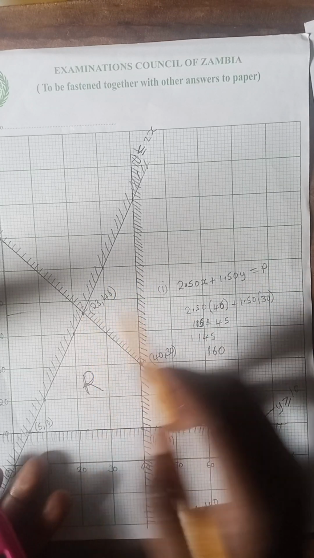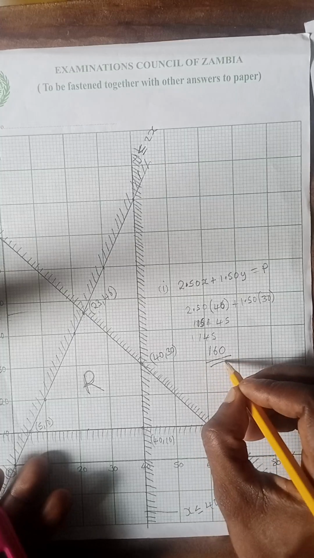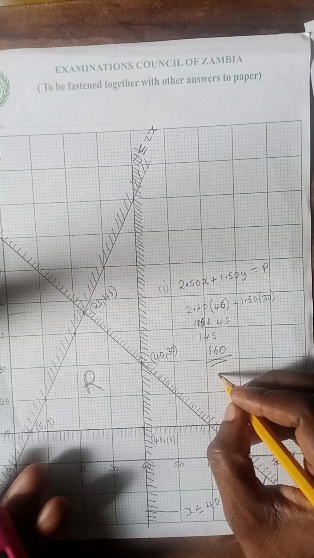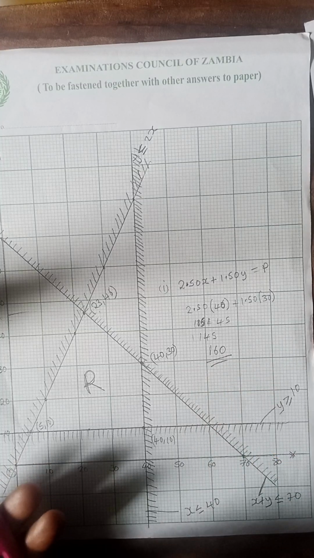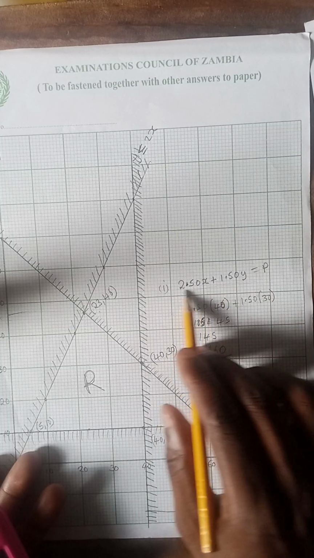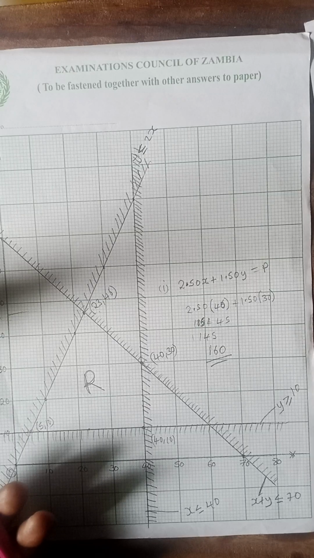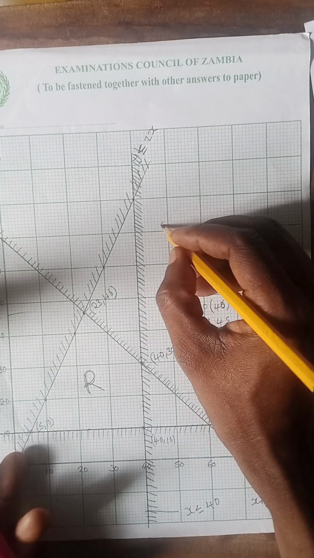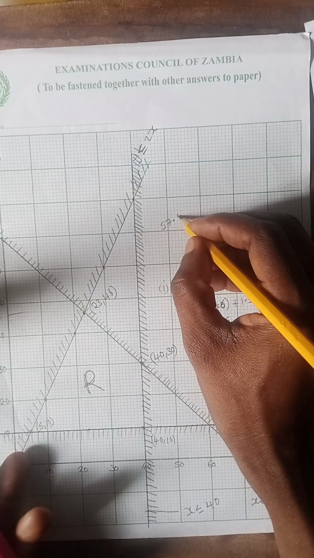What about this one? Let's try this one again. Then we are going to get the one that is going to give us the maximum. So for this one, we are using the same equation that we have come up with. 2.50 times 23, the answer is 57.5.